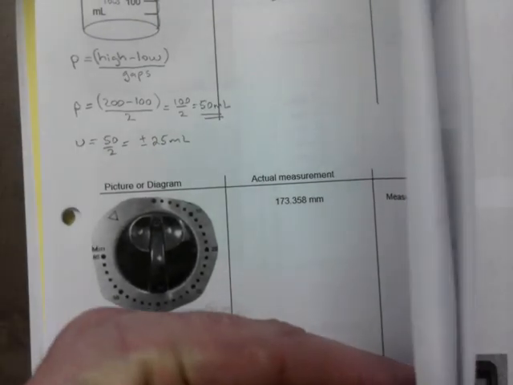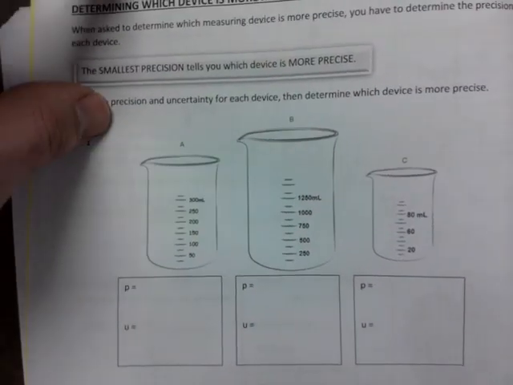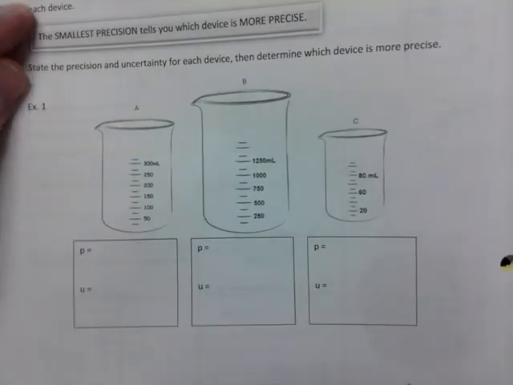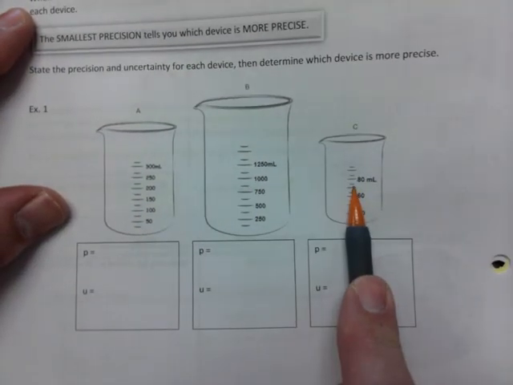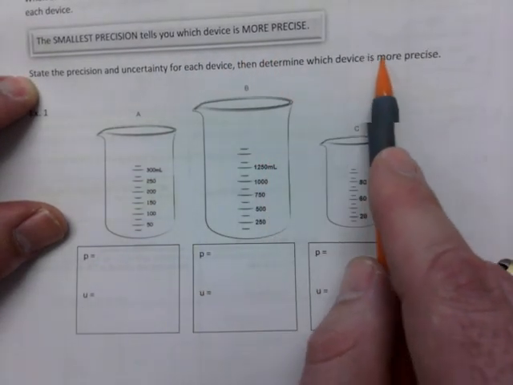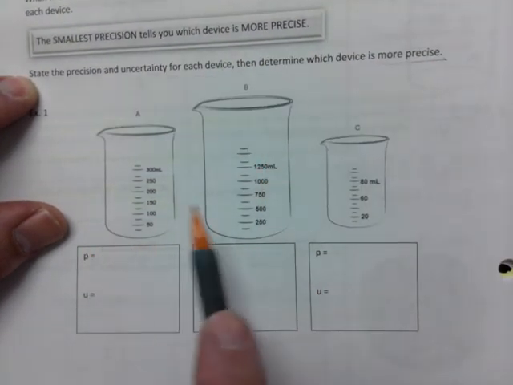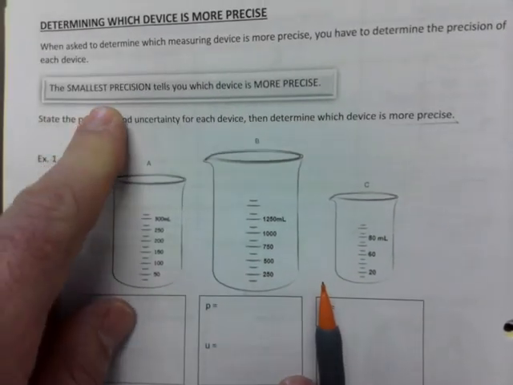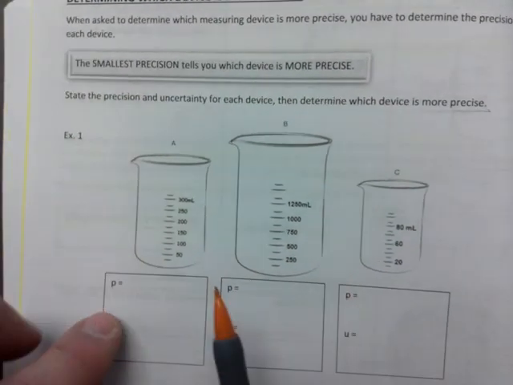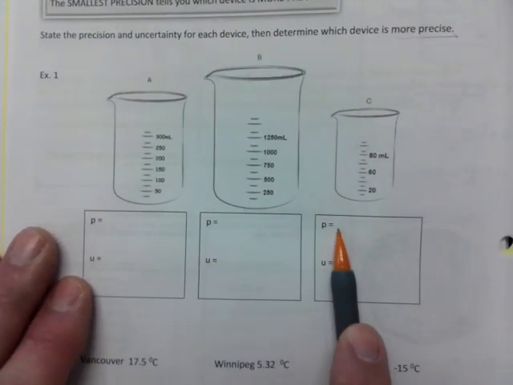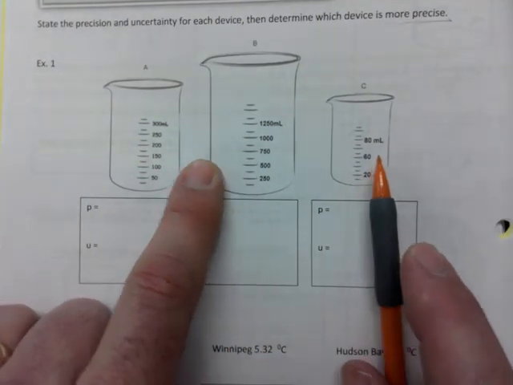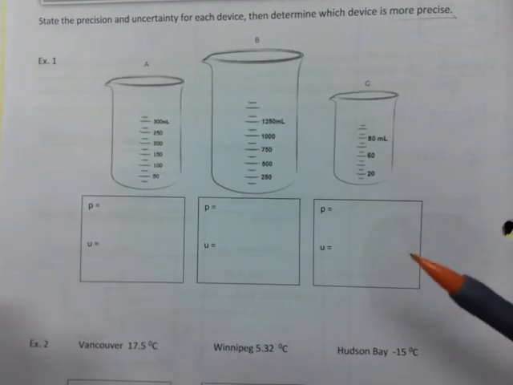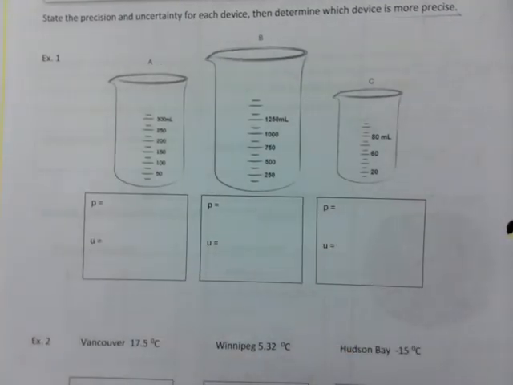Especially when it comes to this one here, the question on page 7, because I'm already over, I'm going to ask you to find a precision and uncertainty for each one of these. But it's asking you this, watch, which one is more precise out of these? And the answer is the one with the smallest precision. So whichever precision is the smallest when you end up doing this, so you're going to have to go high minus low divided by gaps. That's the best way of doing this. And then you tell me which one is the most precise.